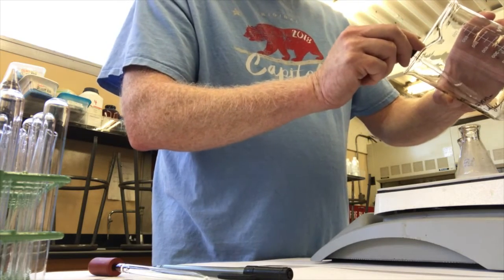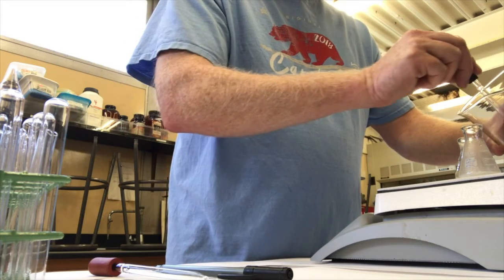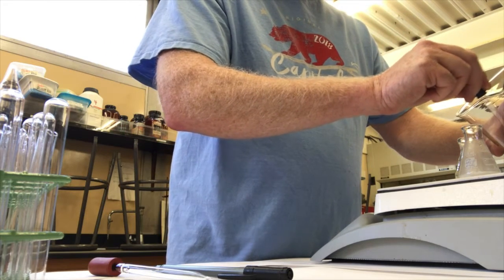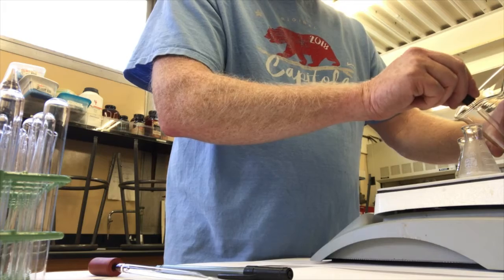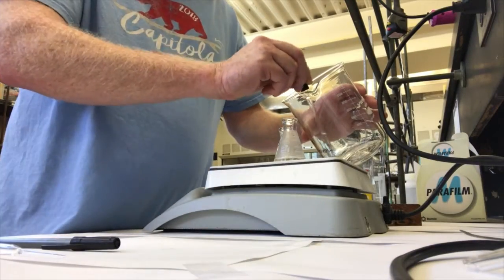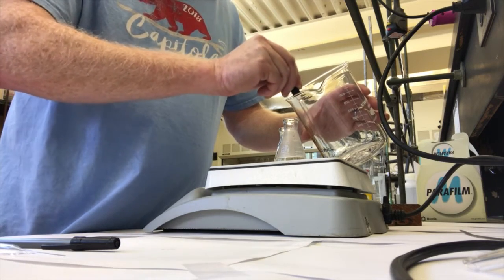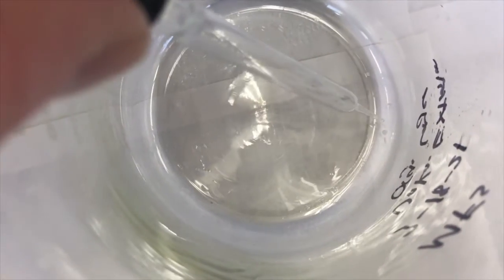Trying to get all these little bits of solid out of here. I didn't get every bit of solid out of the beaker, but I think I got plenty. So I've got a little bit of solid down here. That's okay. Okay, so back to my crystallization.